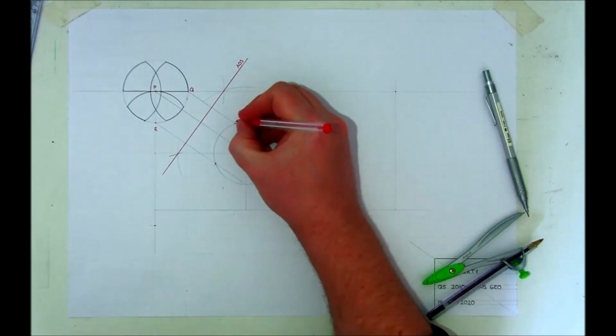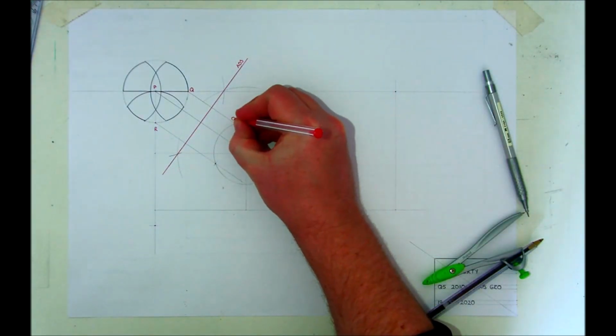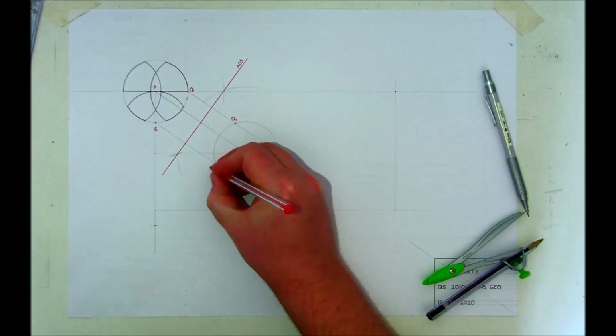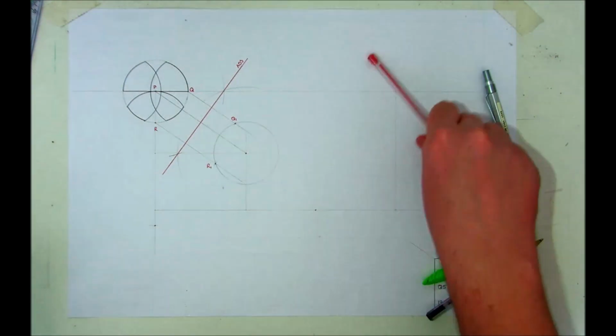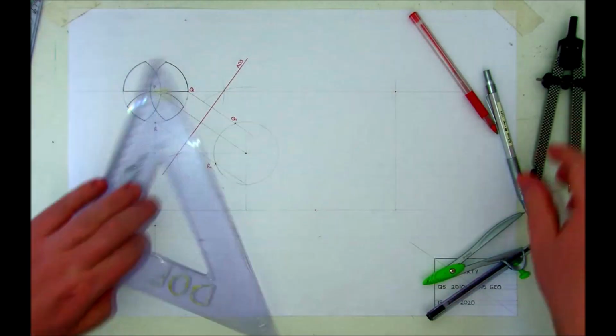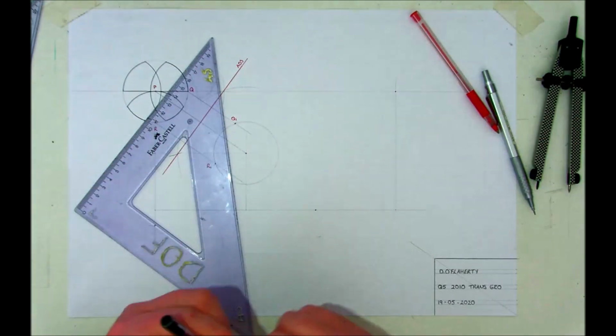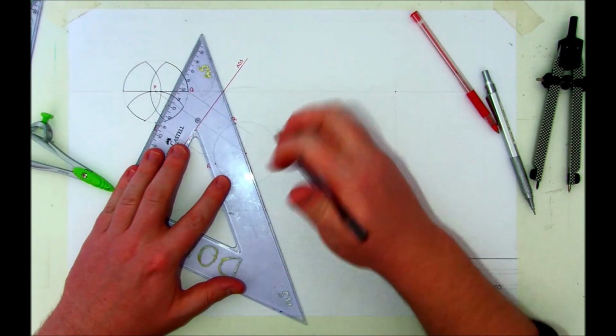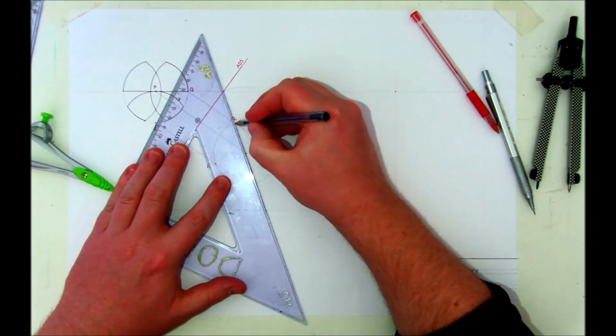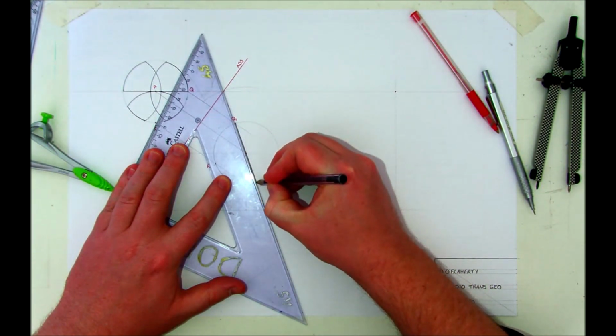Okay, so I have Q1 and I have R1, and then I have P in the middle. Right, so I know that if I join this line from Q to P, at the other side I'll get this point out here. So I can draw that in H.